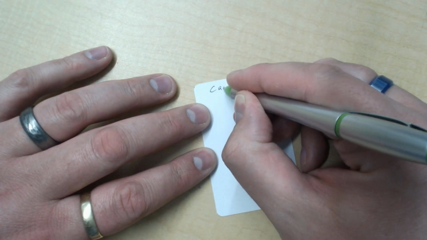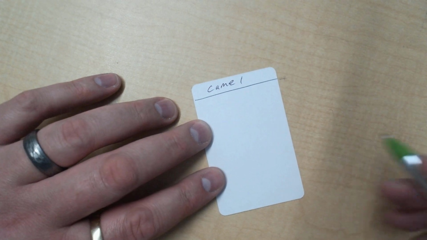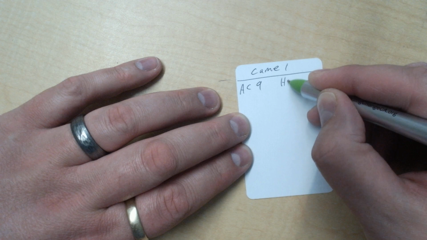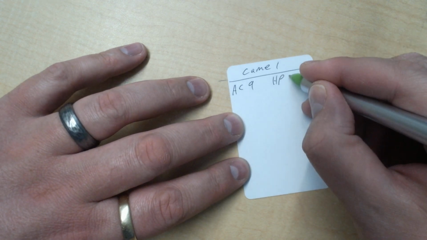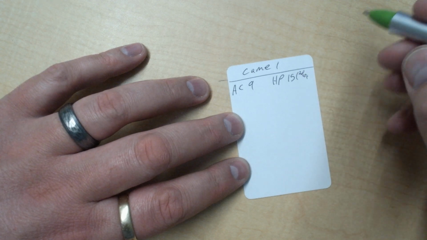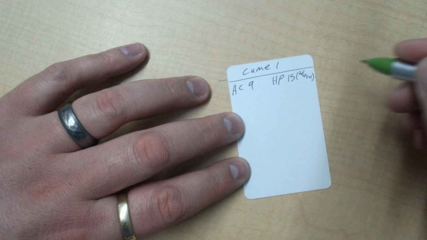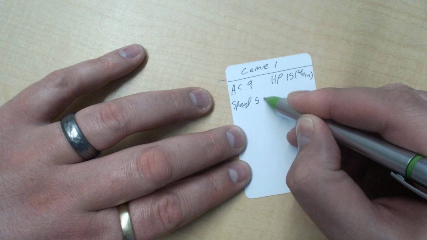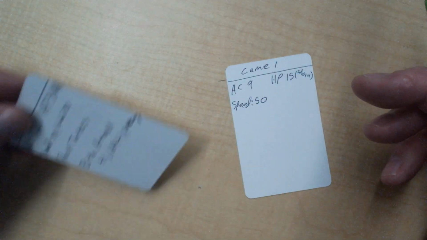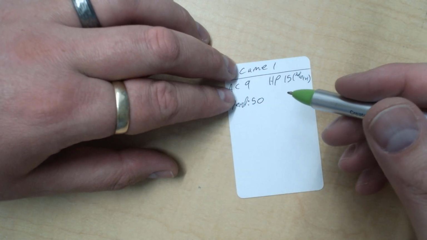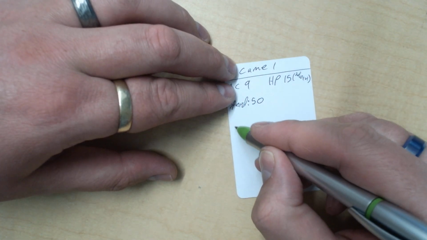Okay, so first things first, camel up at the top. And then the AC is 9. The HP is 15. And that is 2d10 plus 4. Okay. The speed is 50. Okay. I can't remember if I put a colon after speed. I did. All right. The speed is 50. All it has is a bite attack. That's pretty much it. Huh.